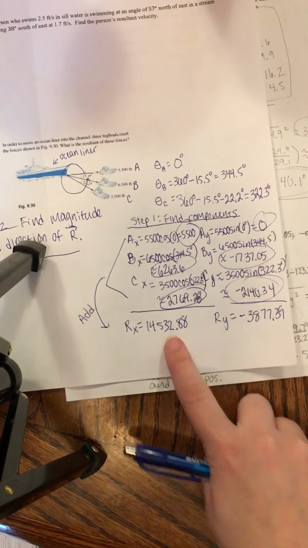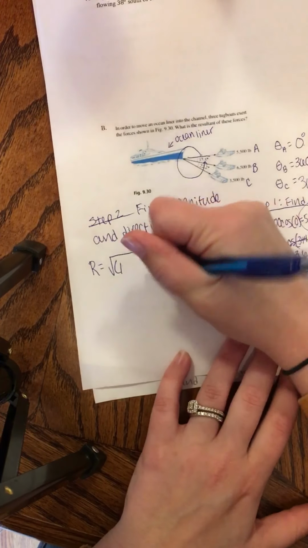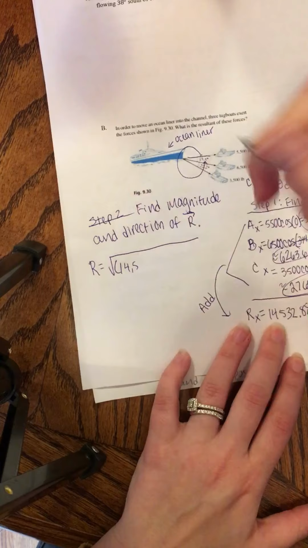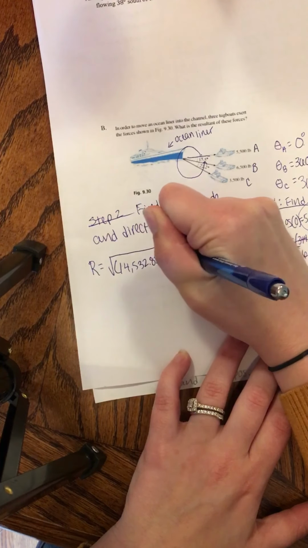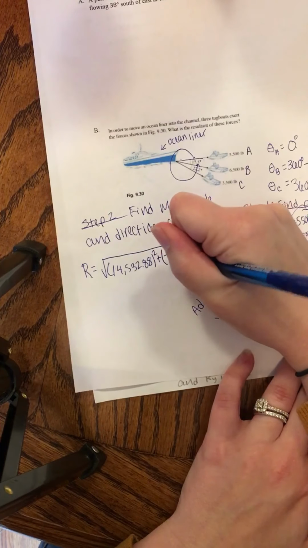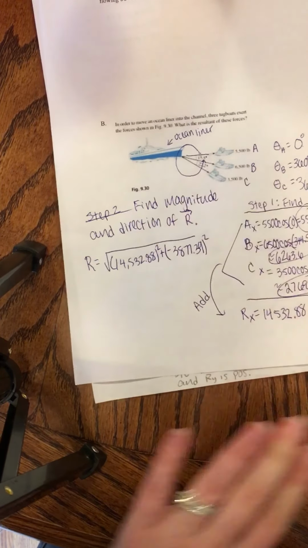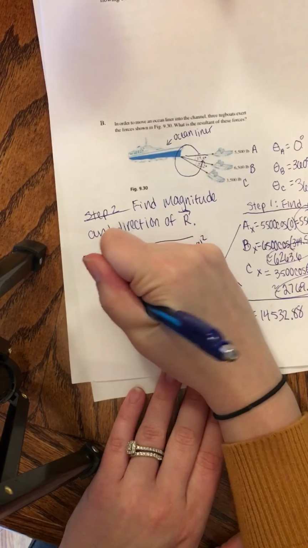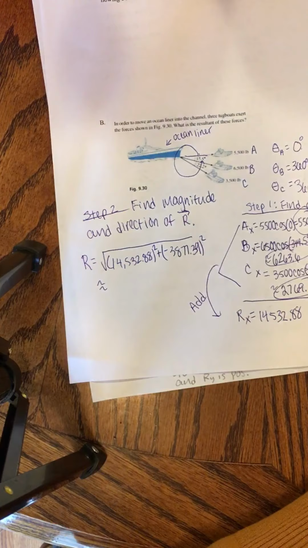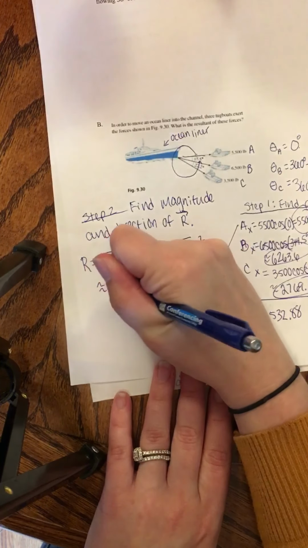So these two numbers squared and added together. We're gonna go ahead and write this out. 14,532.88 squared plus negative 3,877.39 squared.